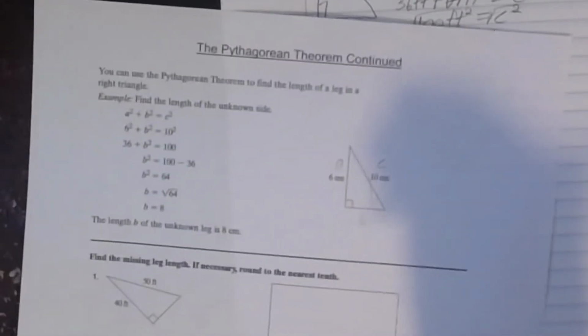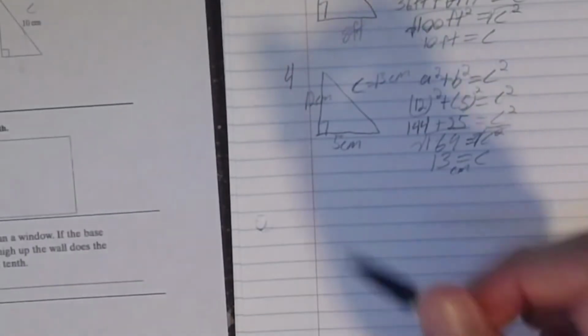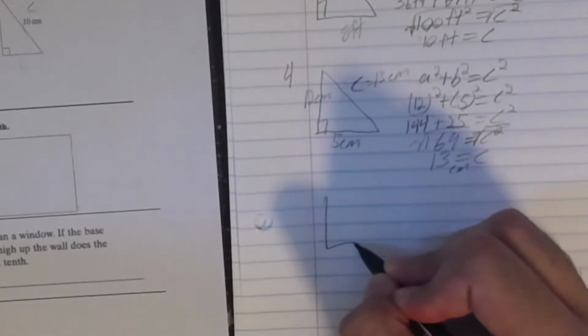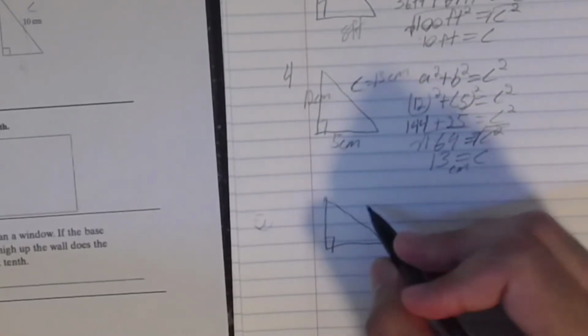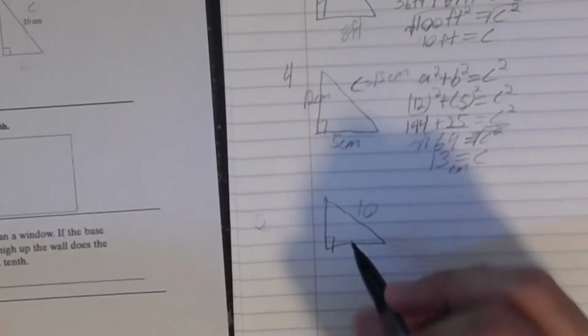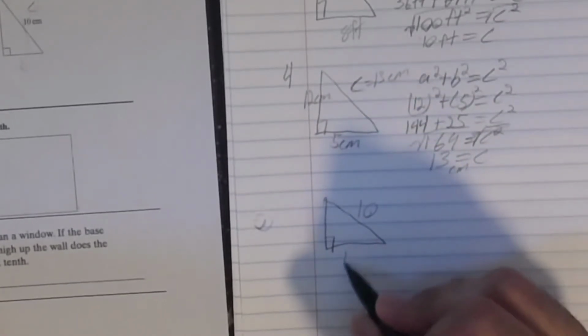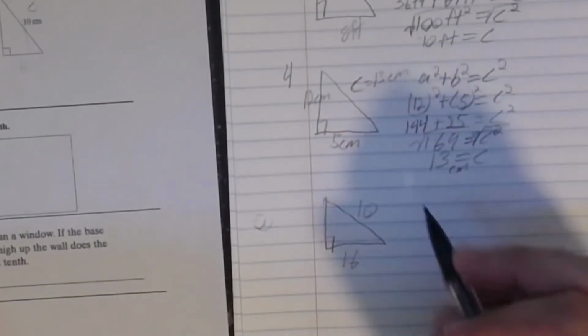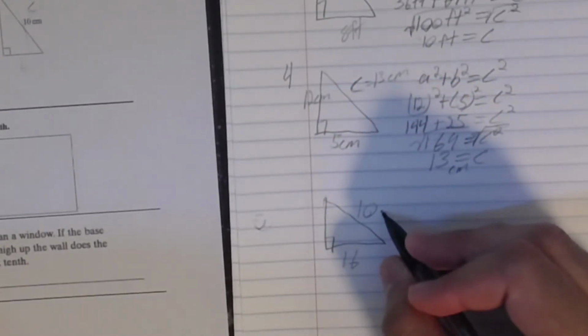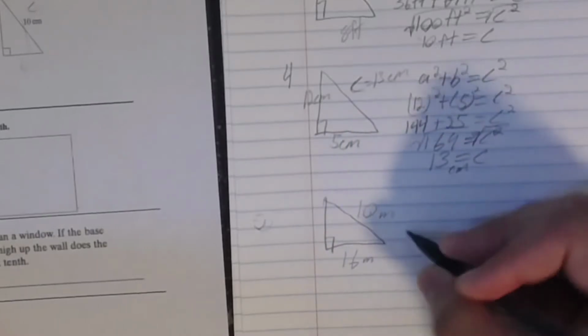Let's just do another one. Let's say that we have 10, 16 meters.